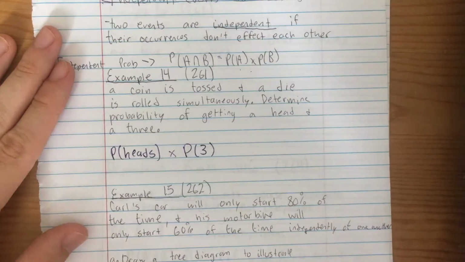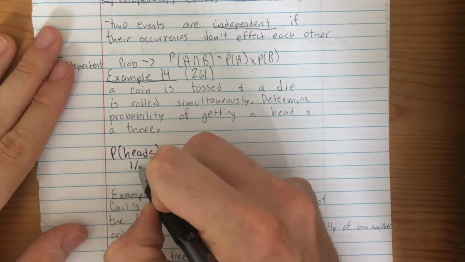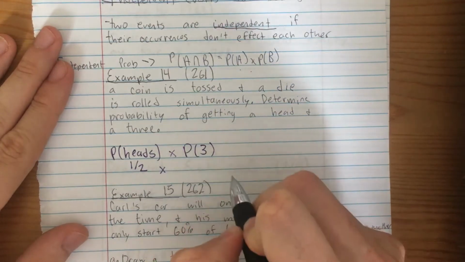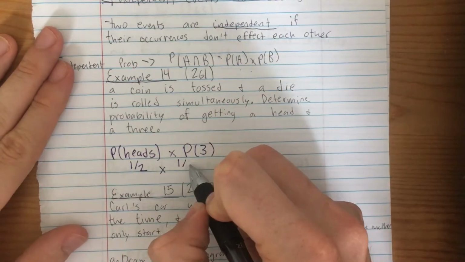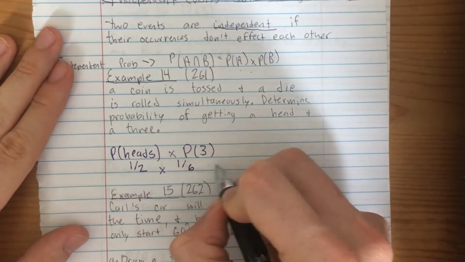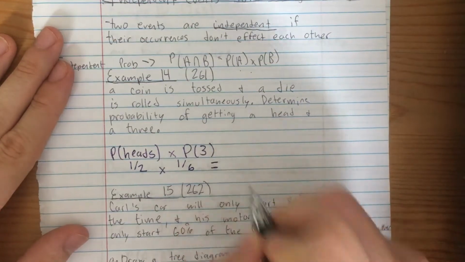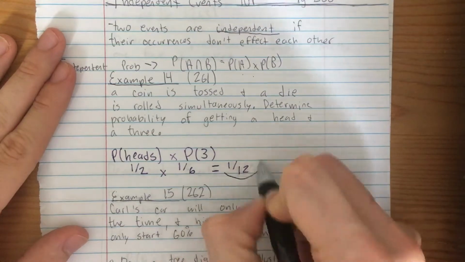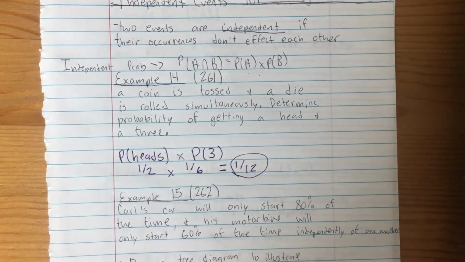So the probability of getting heads on a coin is 1/2, times the probability of getting a 3 on a dice, which is 1 out of 6. And if we multiply those together, we get 1 out of 12. A 1 in 12 chance of that occurring.